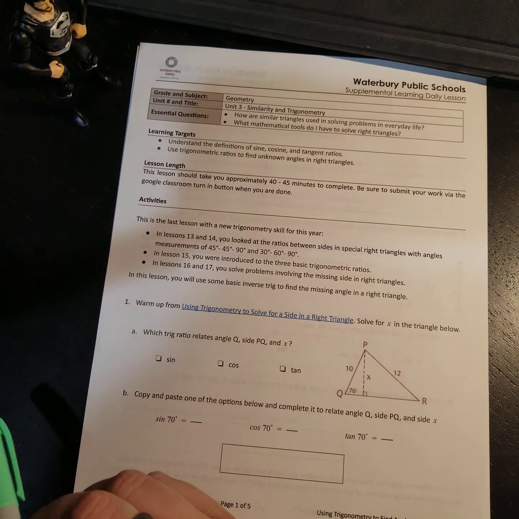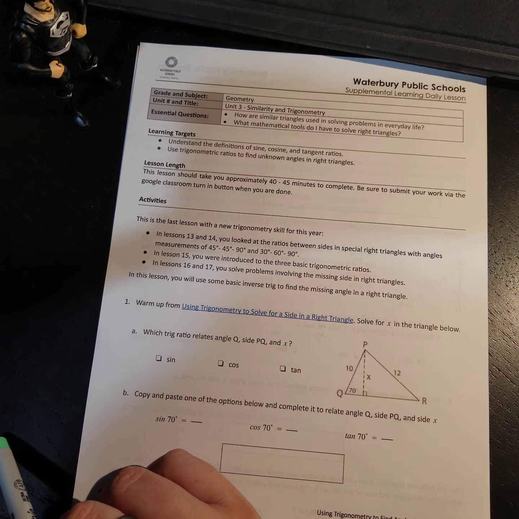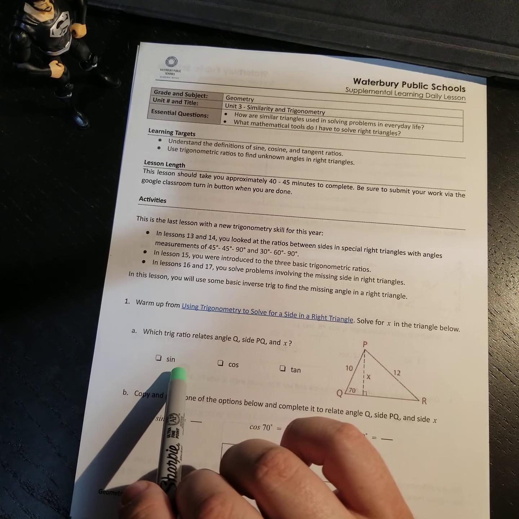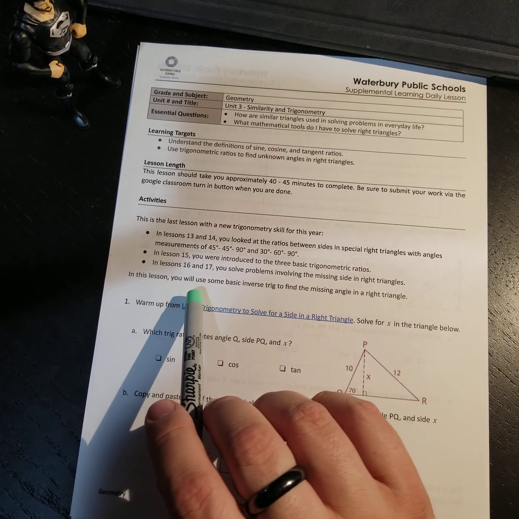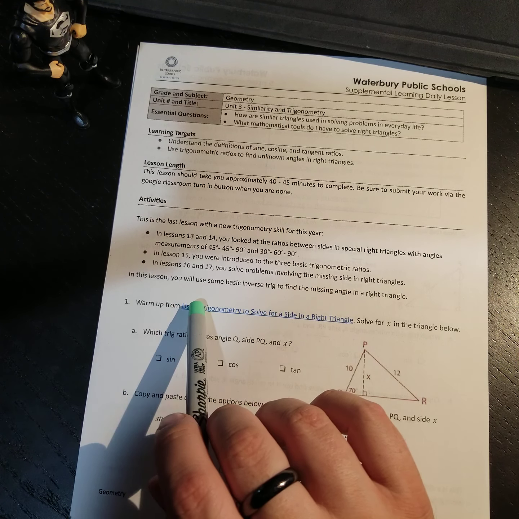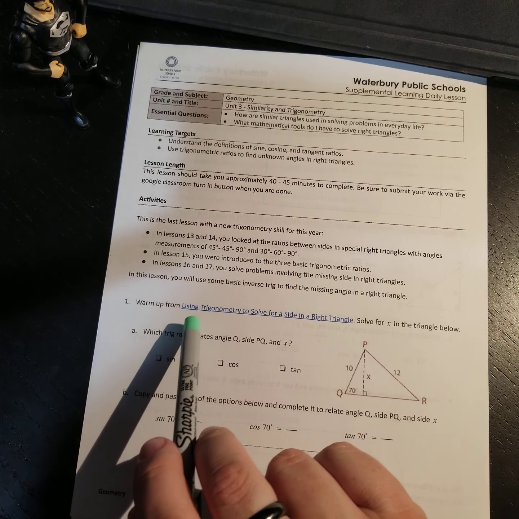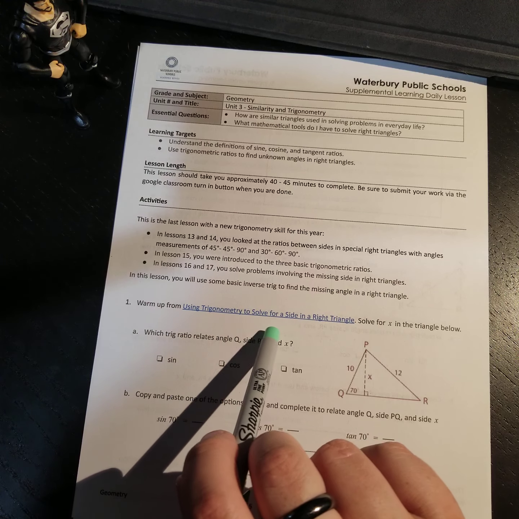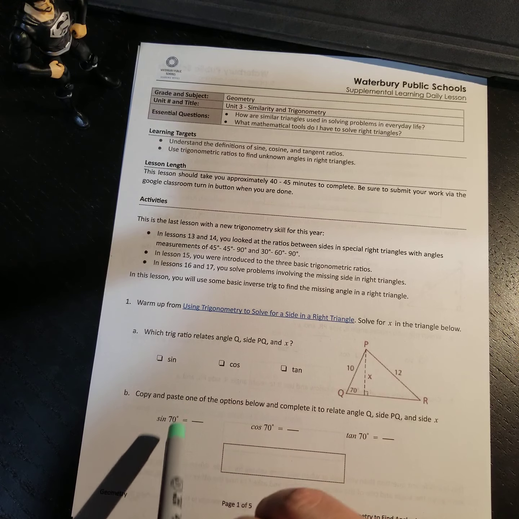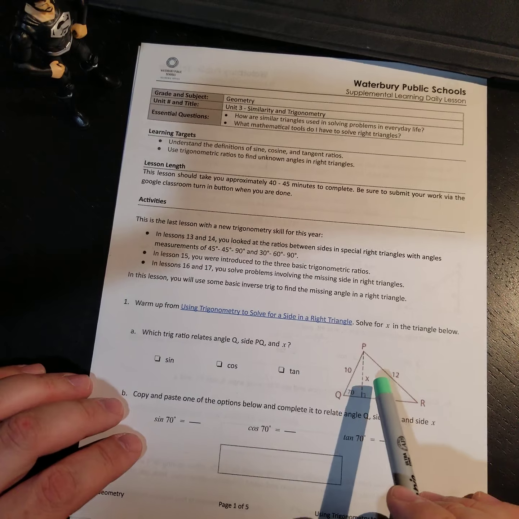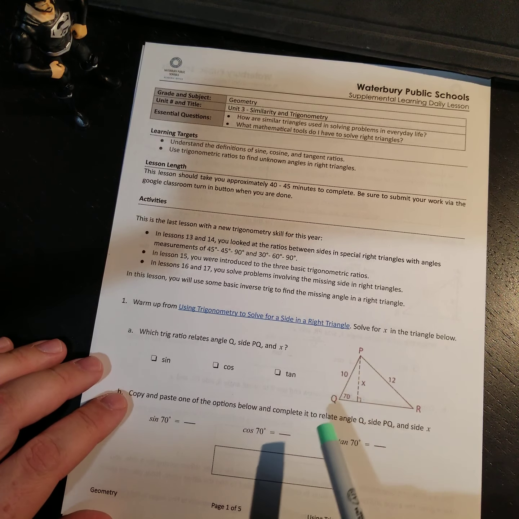So we're talking about inverse trig in this one. Yeah, I know, I'm kind of giving it away. In this lesson, this is the last new skill for the year. It is not the last skill in trig, but it's the last new skill in trig for this year. I was looking at the using trig to solve a side in a right triangle practice. That's actually pretty good. Now, for this problem, it's saying which trig ratio relates to angle Q.